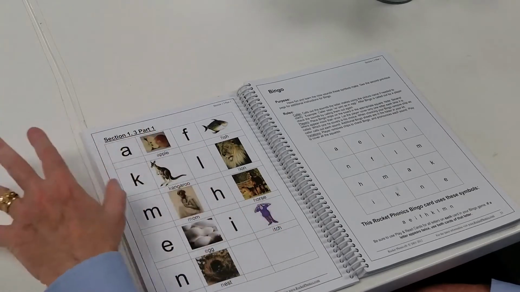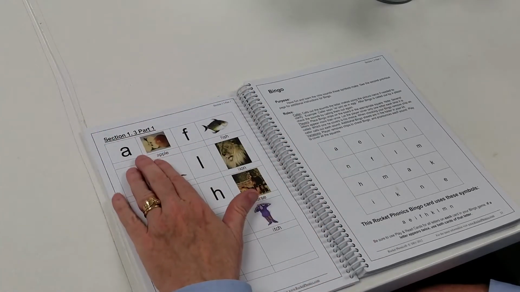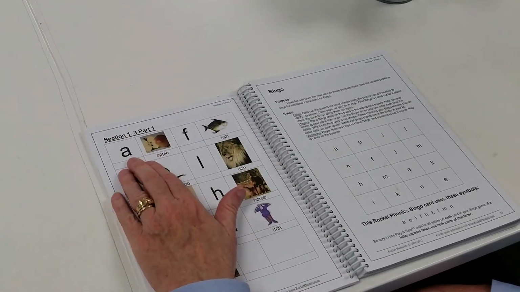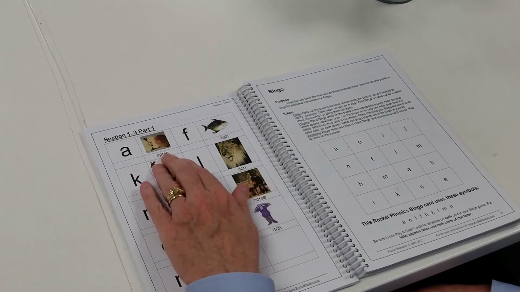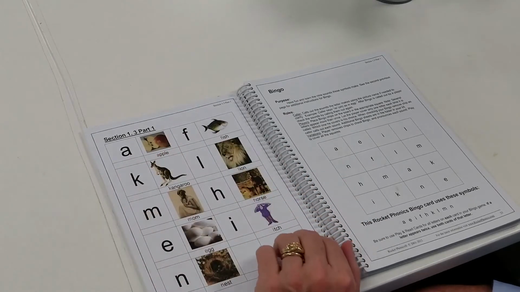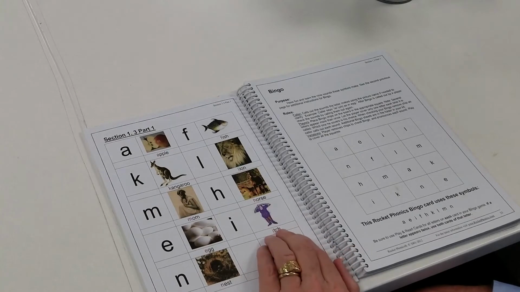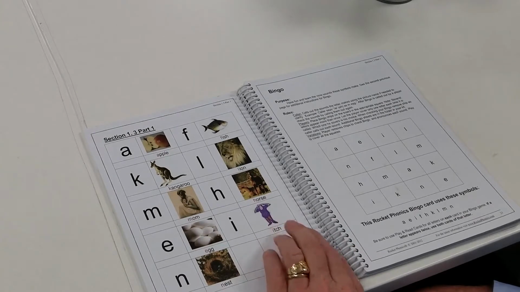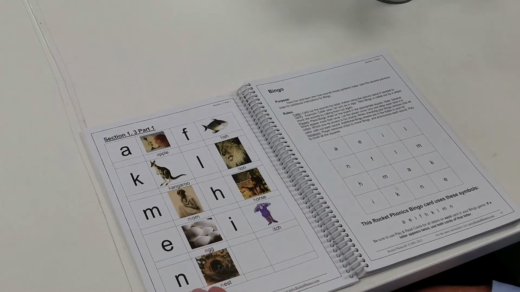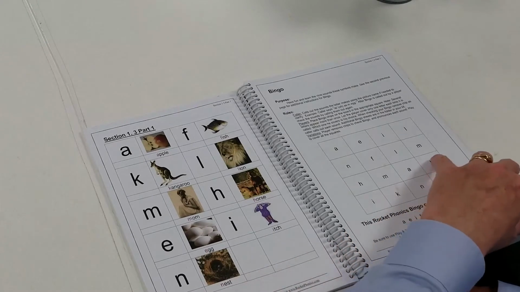If you're teaching your child, you want to say to your child, can you hear the A in the word apple? A is the important sound. Can you hear I as in itch? I is the important sound. Can you hear N as in nest? N is the important sound.